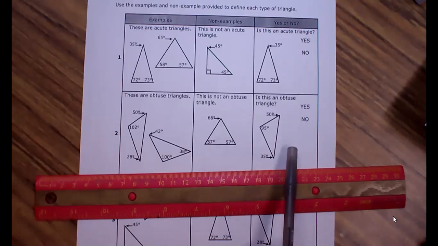How about this one? You decide on your own. Is this an obtuse triangle? Yes or no? You have to decide. So think about it for a bit and then give your answer.